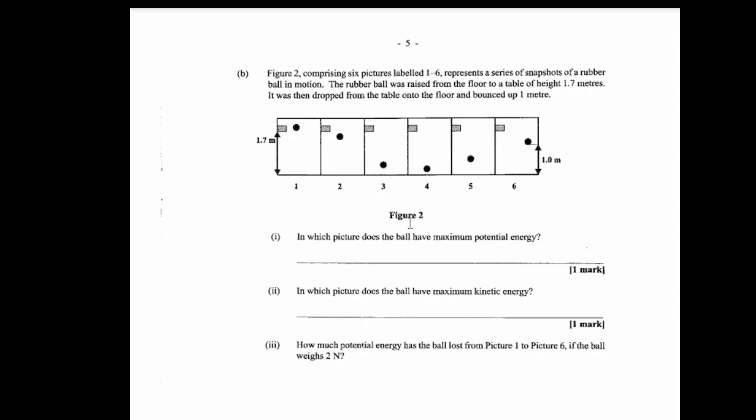In which picture does the ball have maximum potential energy? In which picture does the ball have maximum kinetic energy? And how much potential energy has the ball lost from picture 1 to picture 6 if the ball weighs 2 newtons? So after familiarizing yourself with the question, you can get into answering it. The first 2 parts of part B don't require much calculation, but having a formula can help answer these 2 questions.